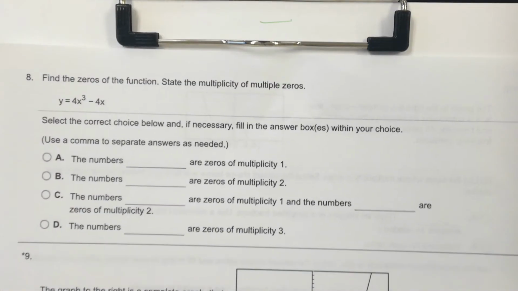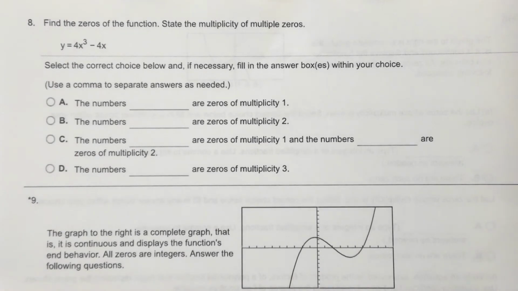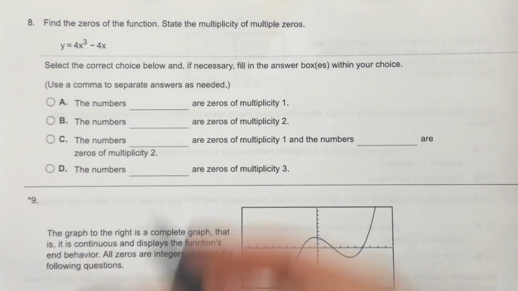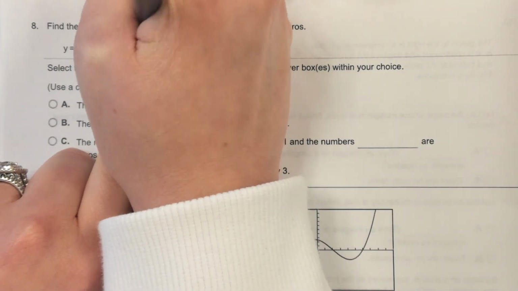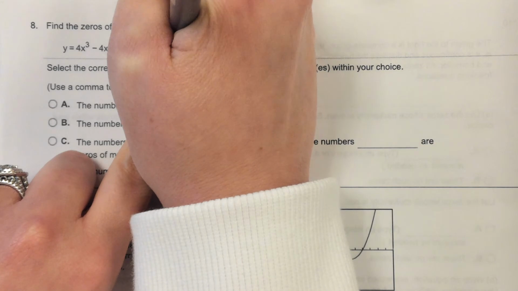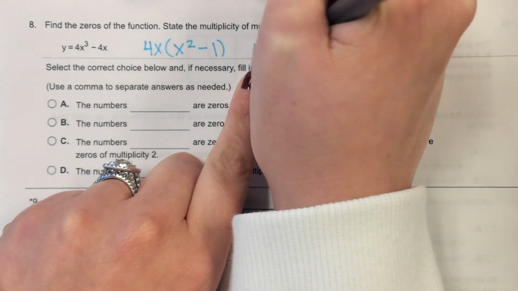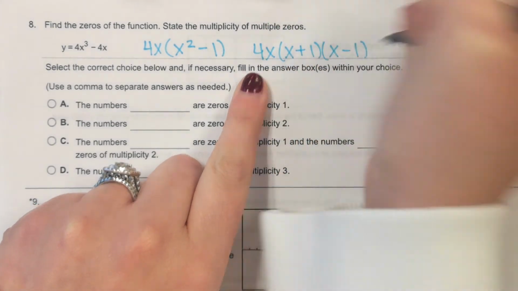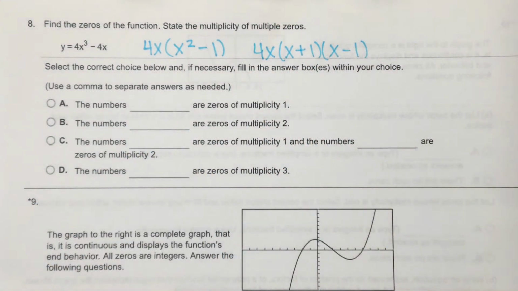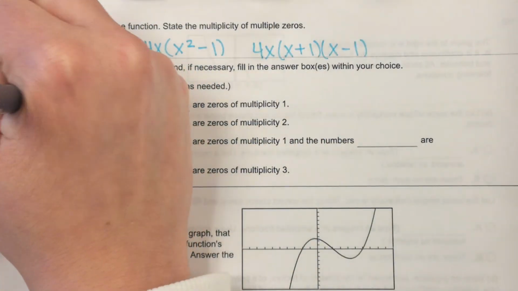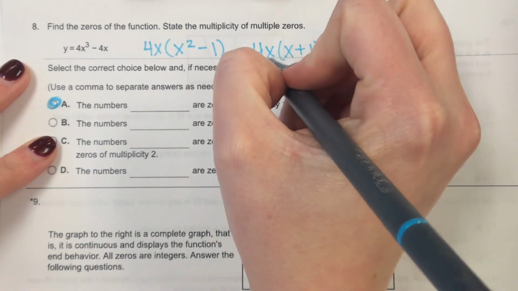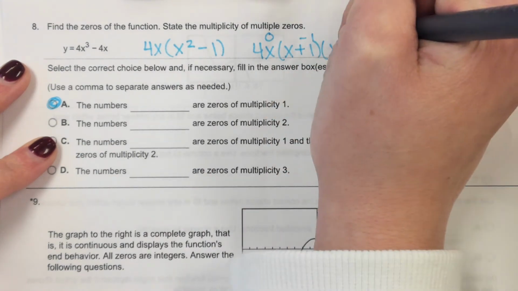All right. Number 8, find the zeros of the function, state the multiplicity of multiple zeros. So this one we're going to do just like we did earlier, factor it. We can pull out 4x, and we're left with x squared minus 1. We can simplify that to x plus 1 and x minus 1. And the answer is the same that we had before. Multiplicity of 1. And our zeros are 0, -1, and +1.